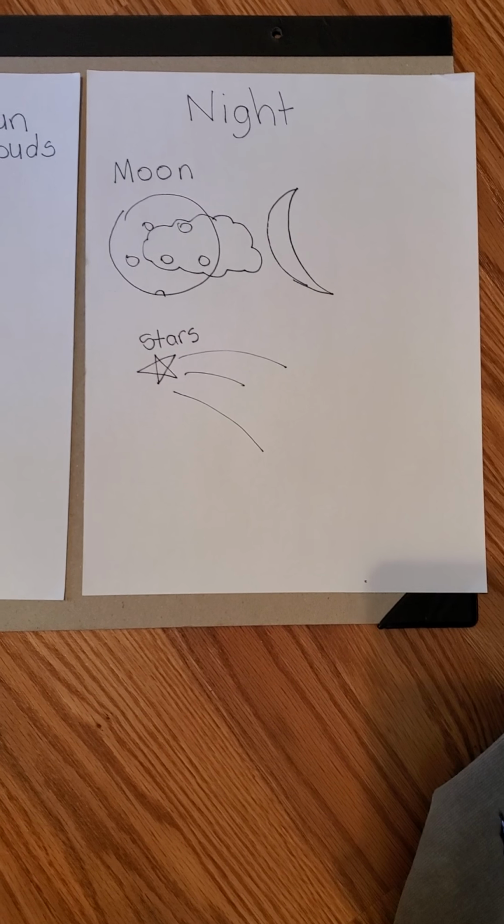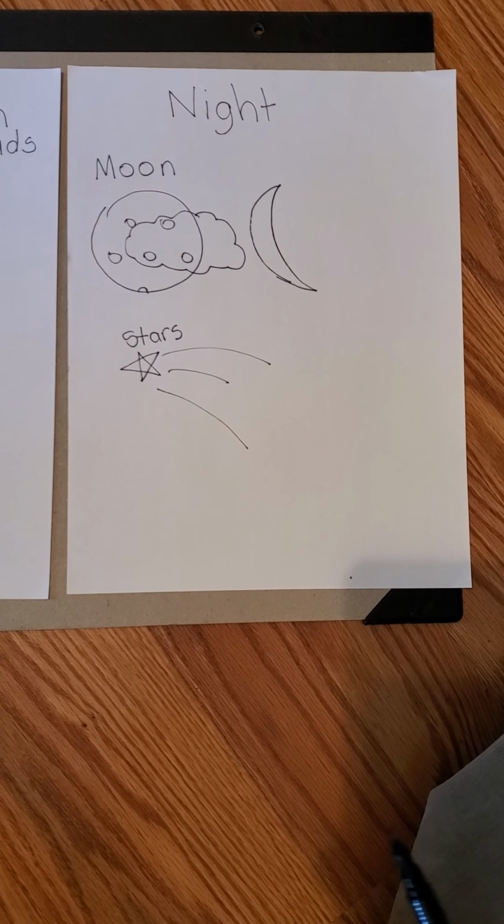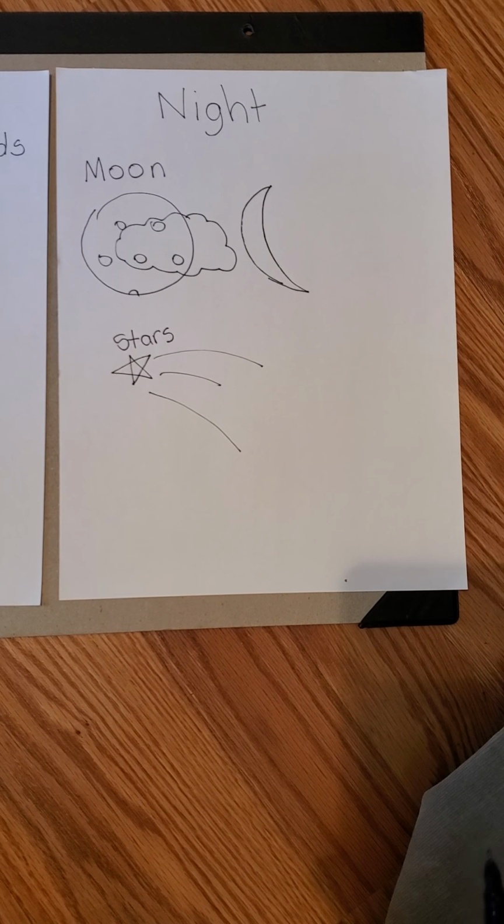Okay, so now let's talk about how bright these things are. Can you see the sun at night?